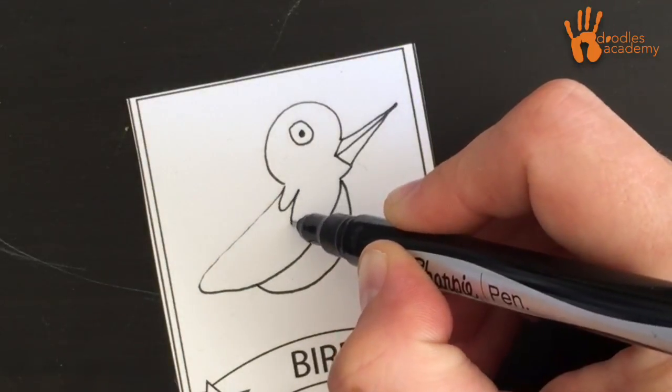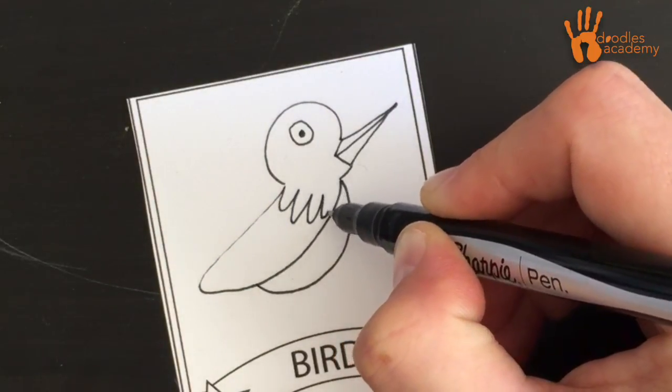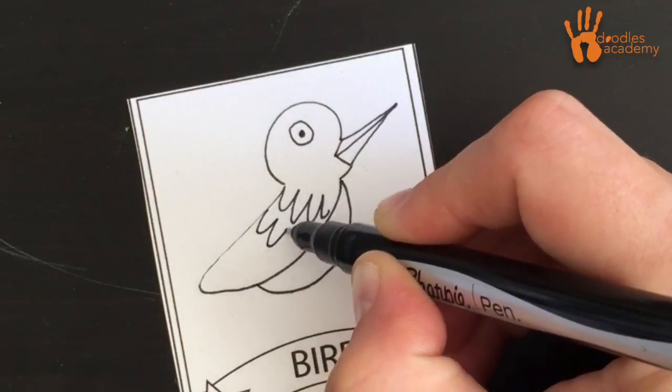Then, draw repeating curved lines, sort of like waves, inside the body and the wing for the bird's feathers.